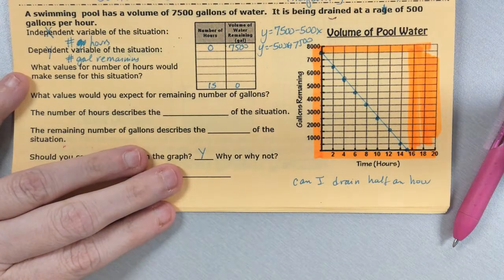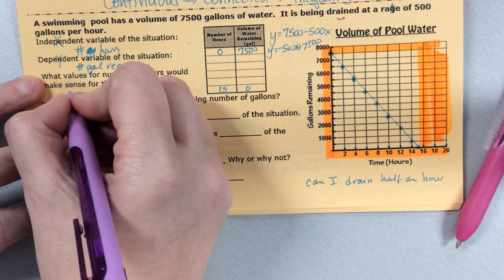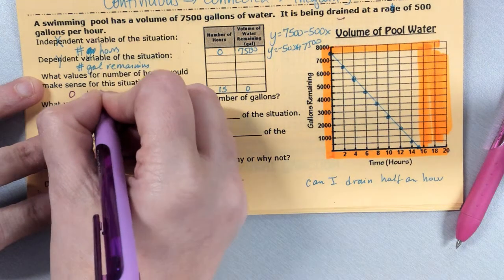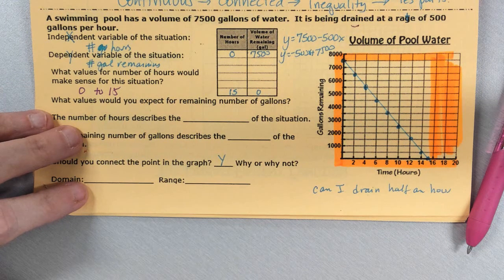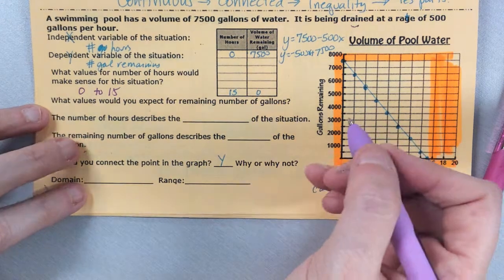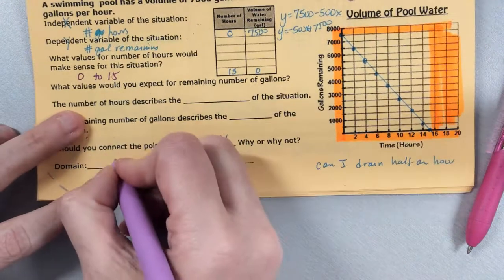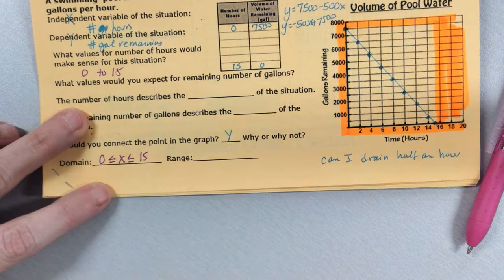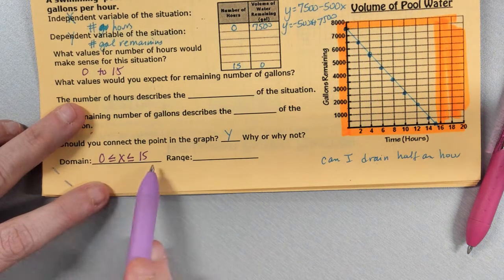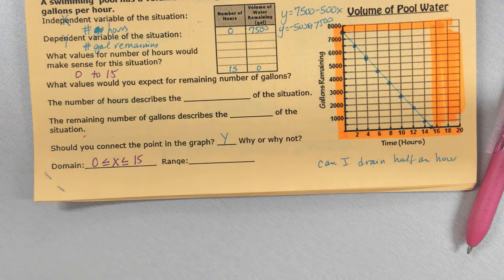So, how many hours can I spend draining this pool? 0 to 15 hours, right? Because I could just be like, look, I can't take it with this pool anymore, just stop draining it, right? Okay. What about y values? Well, okay, if my x values are 0 to 15, it's going to look like this, right? My x's are between 0 and 15, and I put or equal to because I could not drain it at all, and I could drain it for 15 straight hours and run out of water, right?